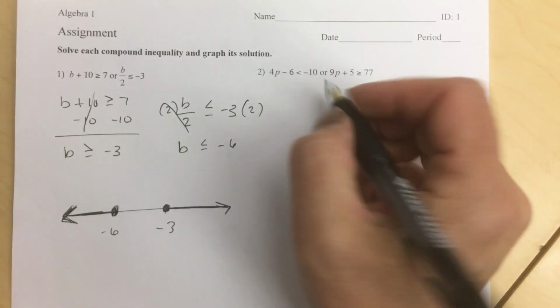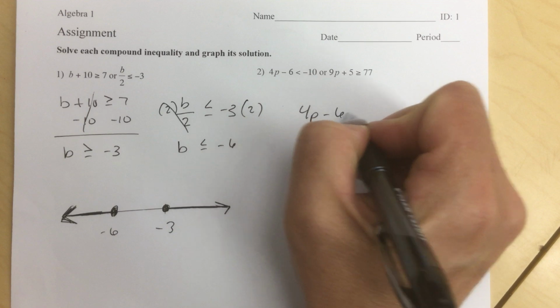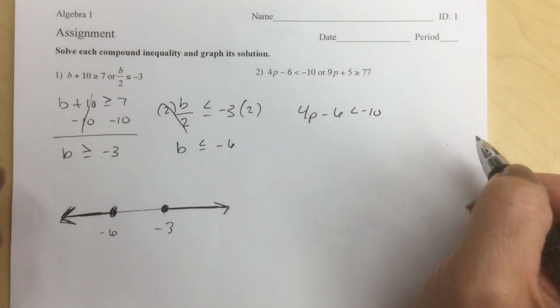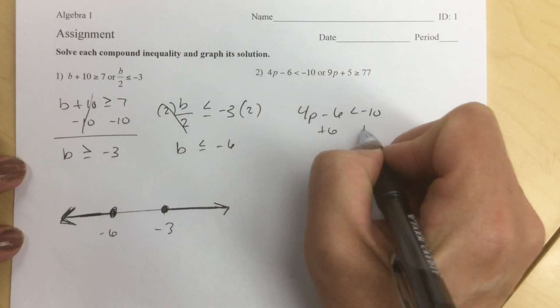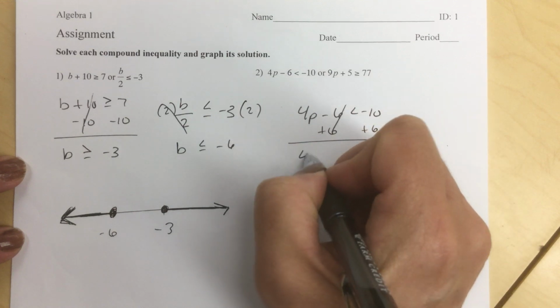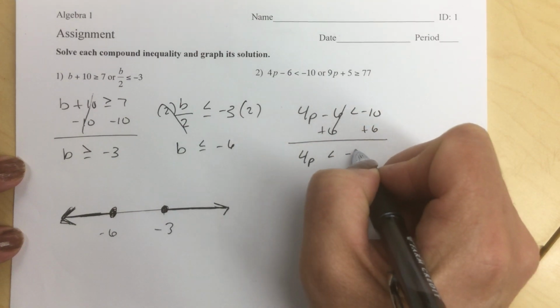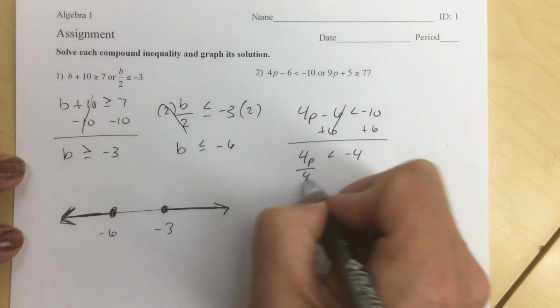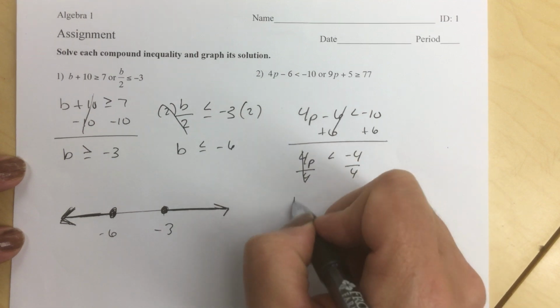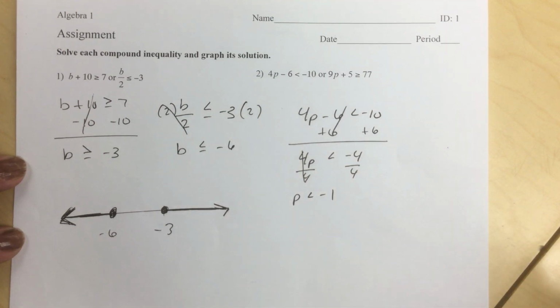Okay, the next one, 4p minus 6 is less than -10. So I'm going to add 6 to both sides. So that gives me 4p is less than -4. Divide both sides by 4, and I'm left with p is less than -1.